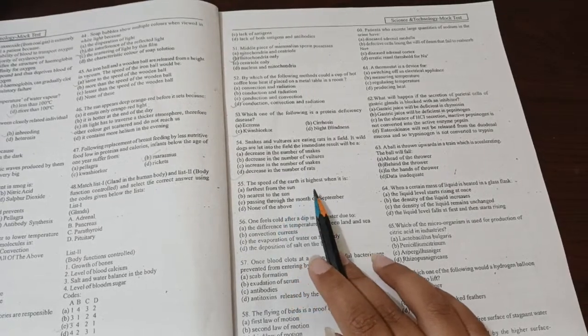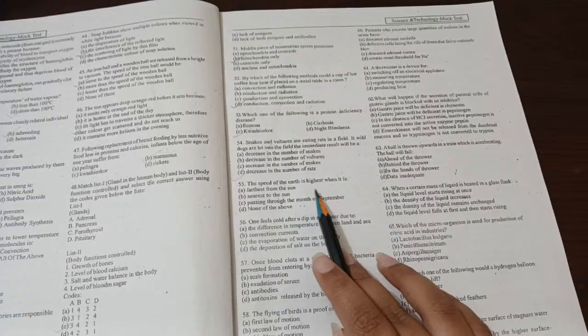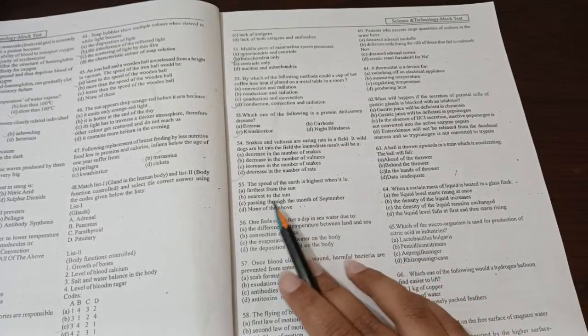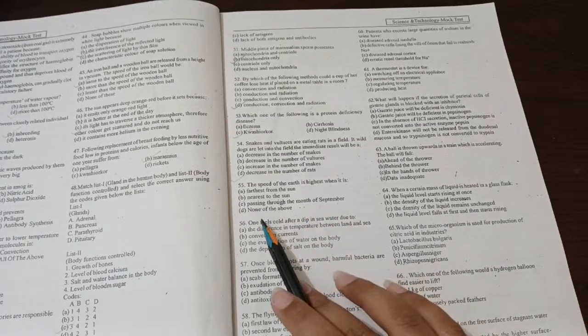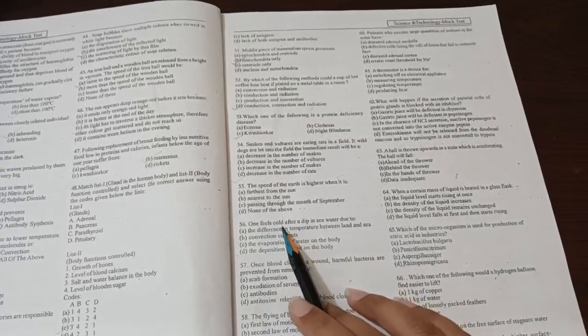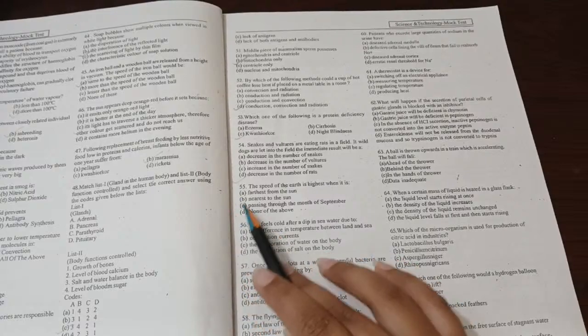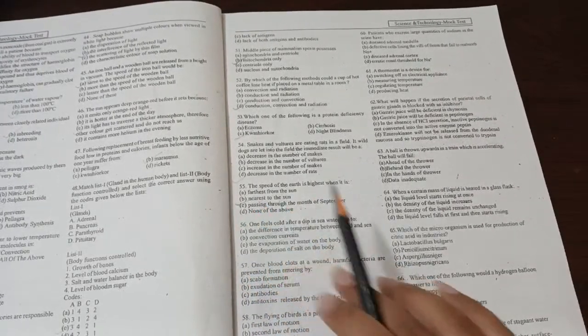The speed of the earth is highest when it is farthest from the sun, nearest to the sun, passing through the month of September, none of the above. So the answer is B, nearest to the sun.